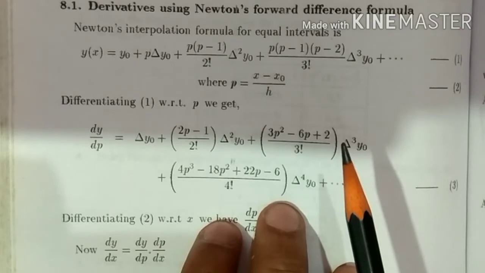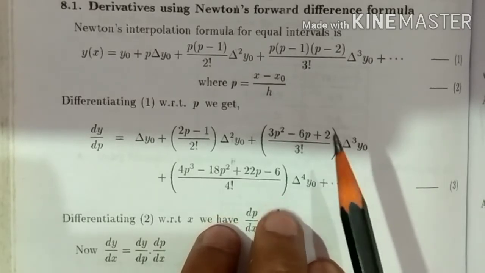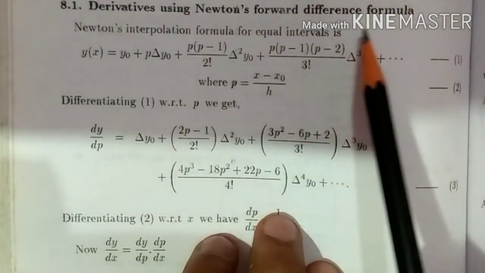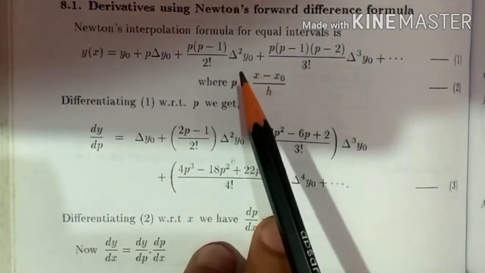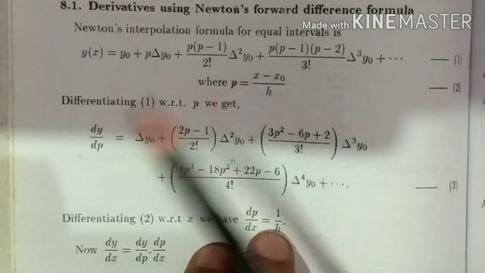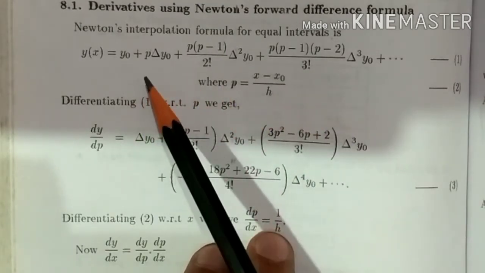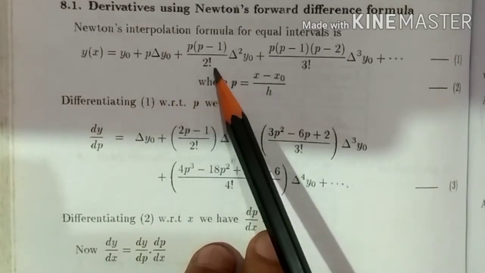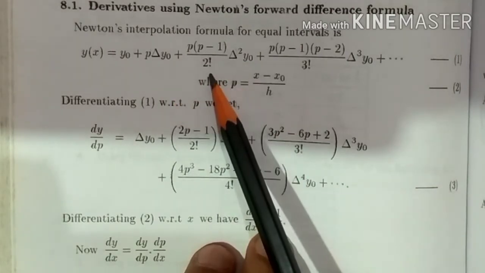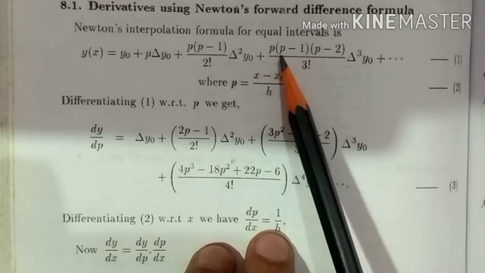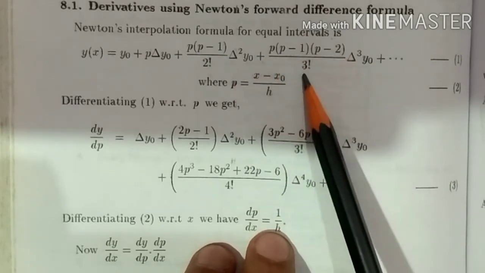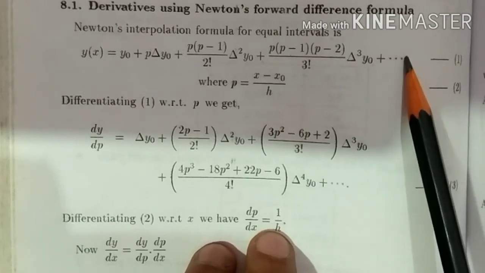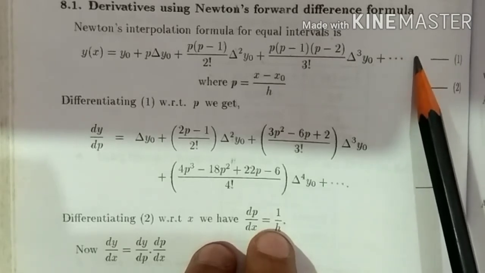Now, because we have considered using Newton's forward difference formula, we have to take Newton's forward difference formula. It is y_x equal to y0 plus p delta y0 plus p into p minus 1 upon 2 factorial delta square y0 plus p into p minus 1 into p minus 2 upon 3 factorial delta cube y0. Accordingly, we can expand this formula according to our questions.